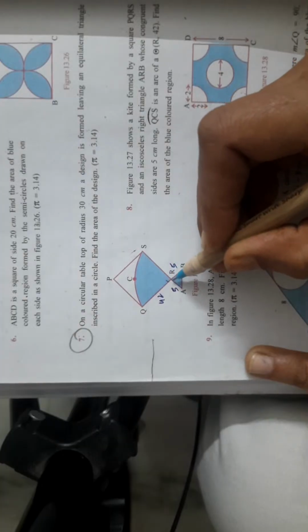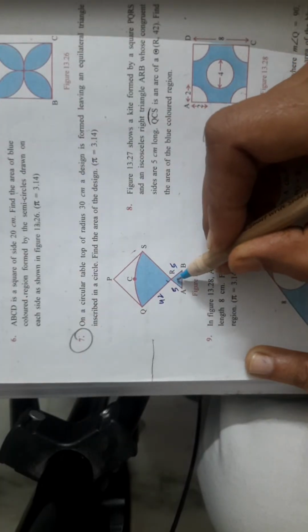The square and an isosceles triangle whose congruent sides are 5, and the radius is given as 42. So the value of radius is 42 and these sides are 5 each. Congruent sides are 5. So here in the triangle, theta is 90. By vertically opposite angles, this angle will also be 90.